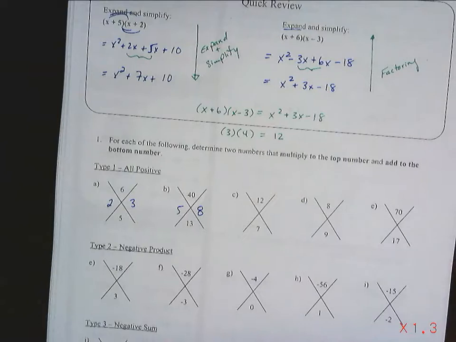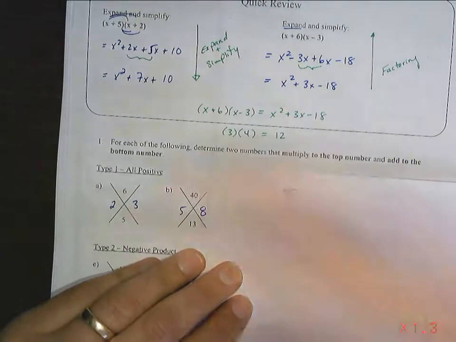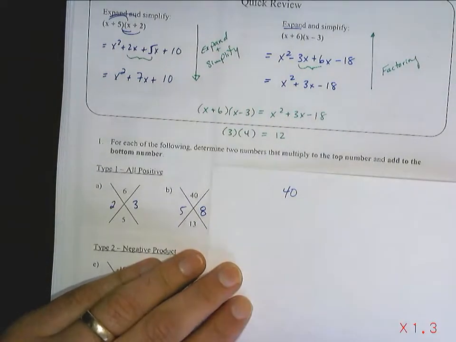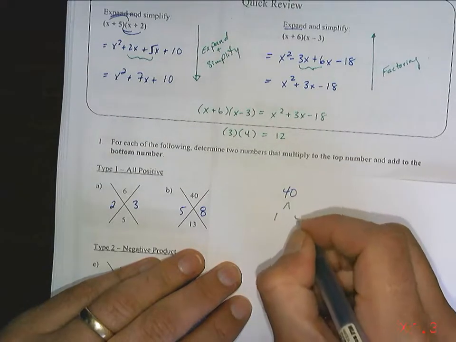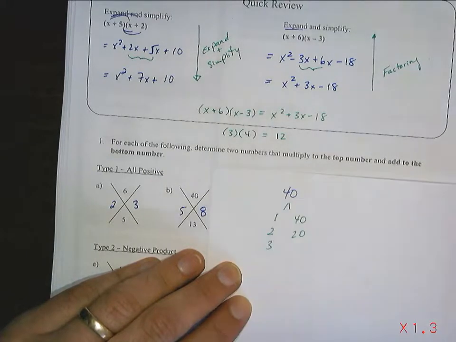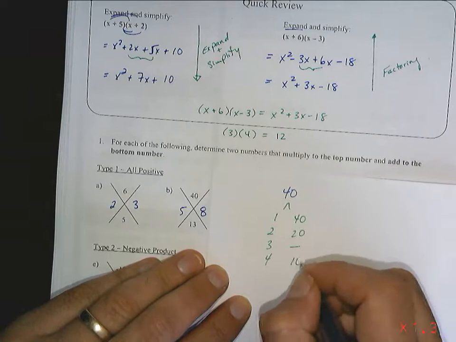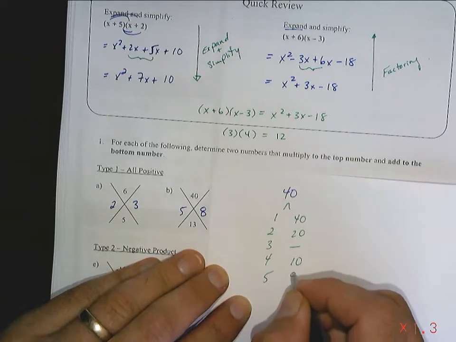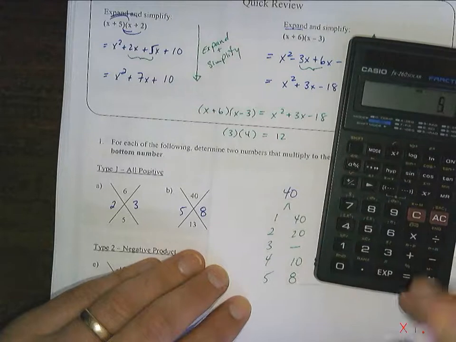So what I would do, and what I suggest you all be able to do, is something called a factor tree. So we're going to start with this number of 40, and we're going to come up with all the factors. Not just the right ones, but all of them. So we'll go 1. 40 divided by 1 is 40. 40 divided by 2 is 20. 40 divided by 3 does not go evenly, so we don't worry about it. 4 is 10. 5 is 8. If I don't know that, I use my calculator. 40 divided by 5 is 8.